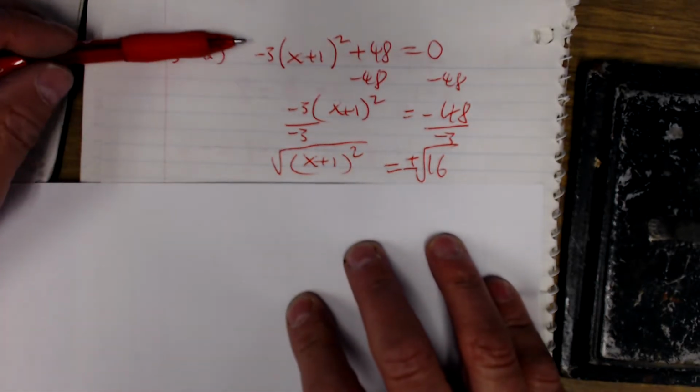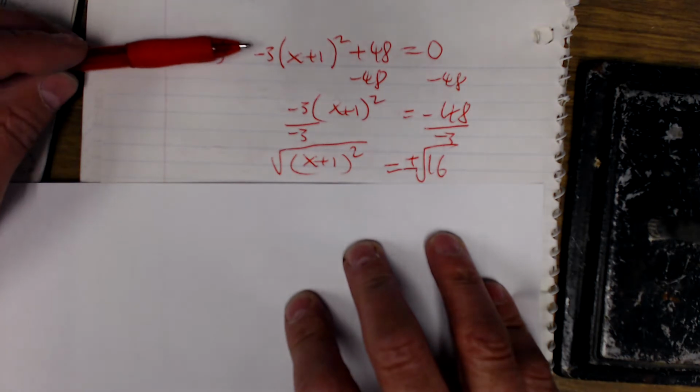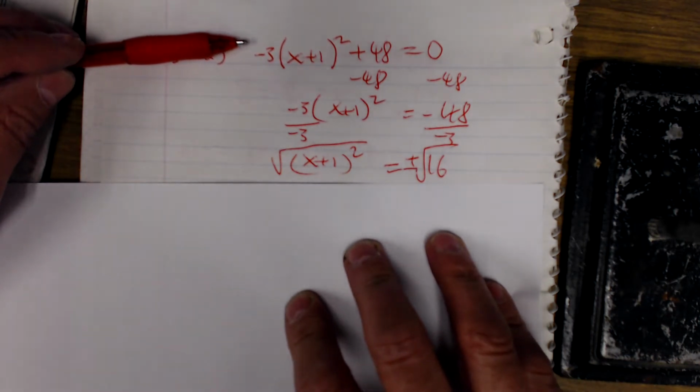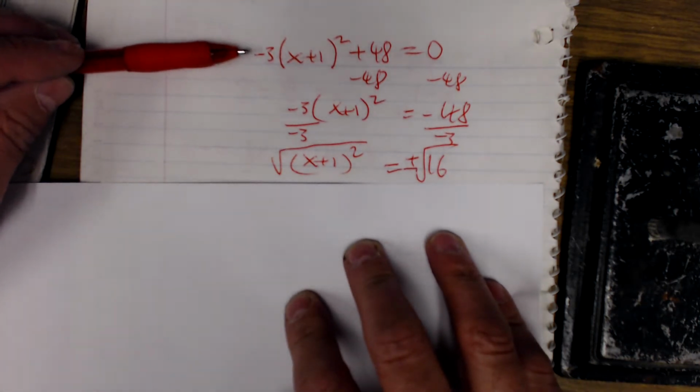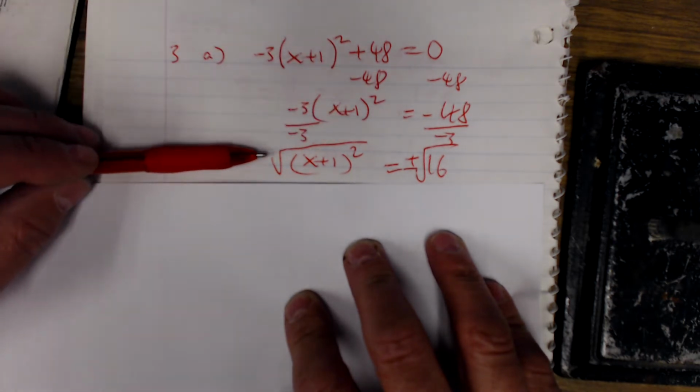Okay, we're doing problem number 3. So number 3 has 3 different ways of solving quadratics. So this first one is set up in such a way that we can use the square root property. So we subtract 48 from both sides, we divide by -3, and we end up with this.